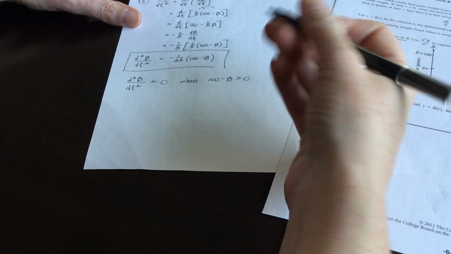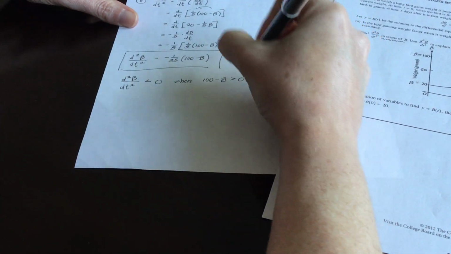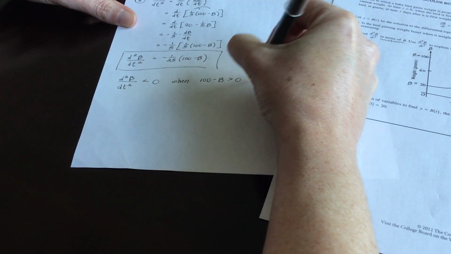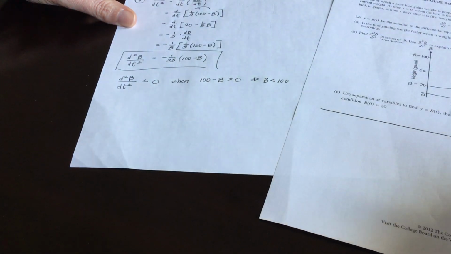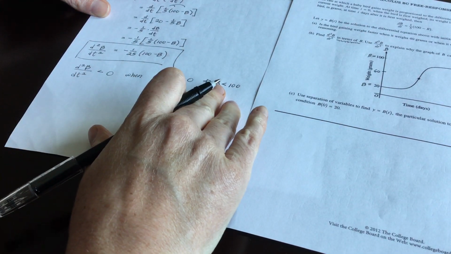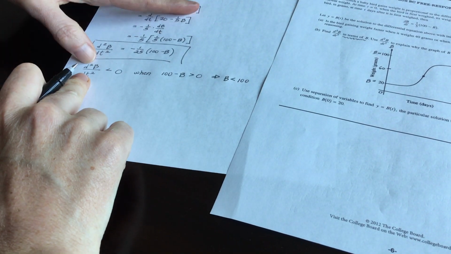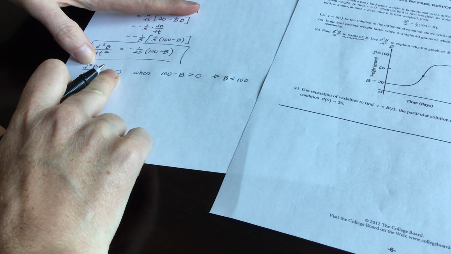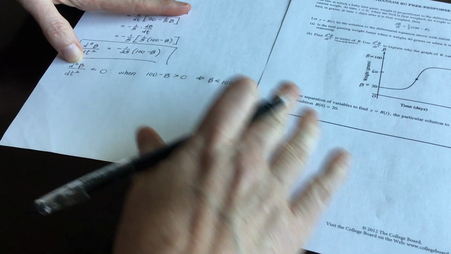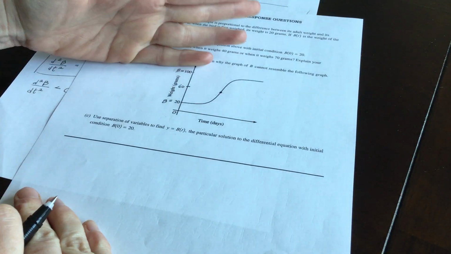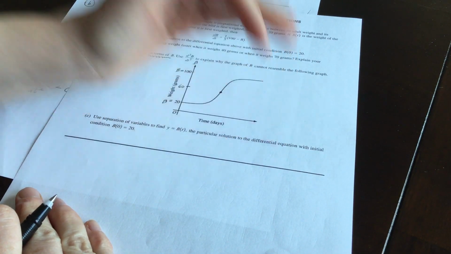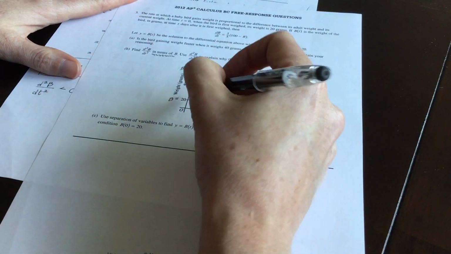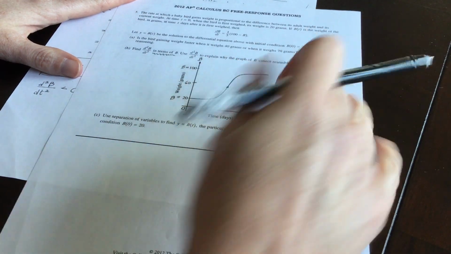So if you were to solve for b, that would mean when b is less than 100. So what is this telling me? It's telling me your graph is going to be concave down for all the b values from 100 and down. So from 100 and down, your graph should always be concave down. But it's not always concave down. It's concave up at first, and then it's concave down.